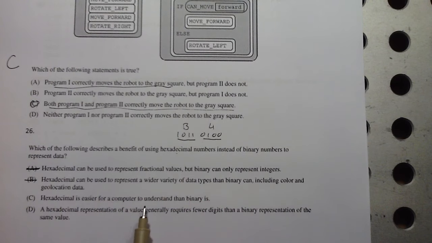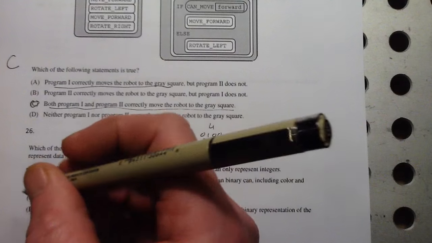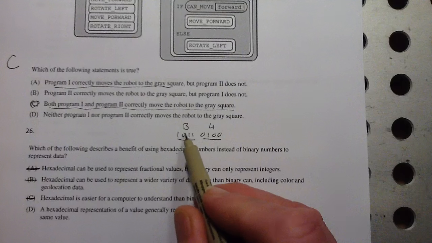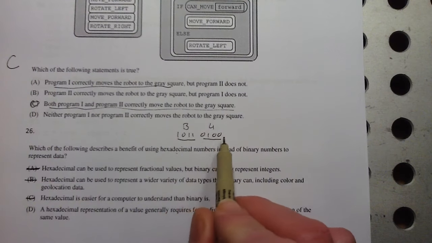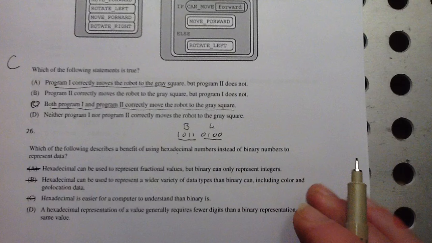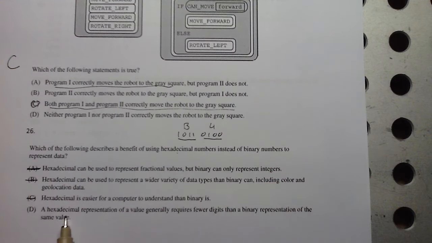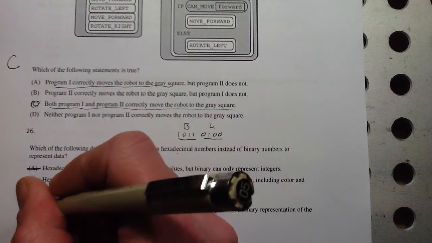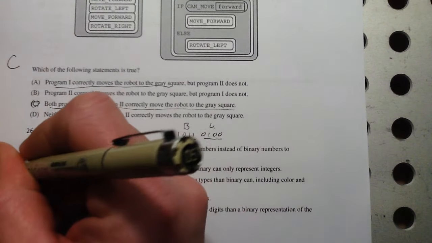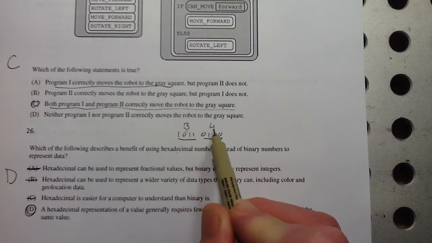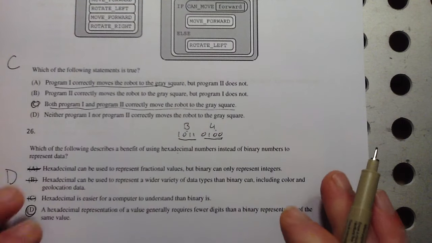Hexadecimal is easier for a computer to understand than binary is. That's definitely not true, because hexadecimal is easier for us to understand because it's less zeros and ones to look at, right? It's more like a higher level of abstraction. A hexadecimal representation of a value generally requires fewer digits than a binary representation of the same value. That is true. Right, these 8 digits only required 2 in hex.